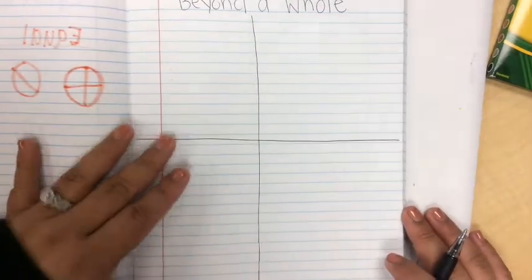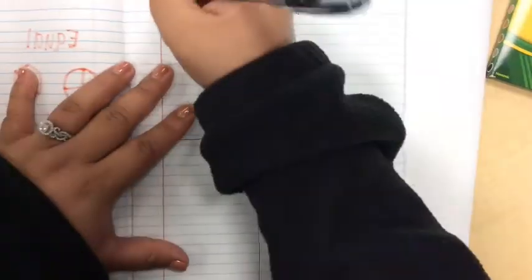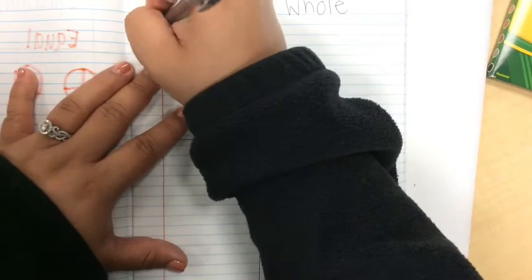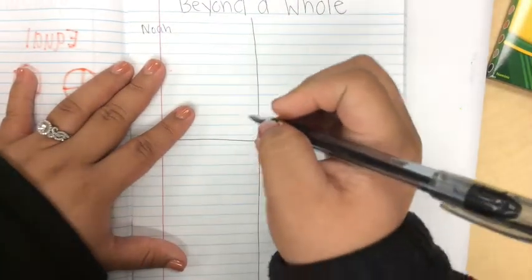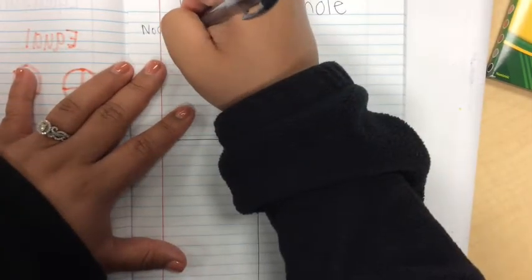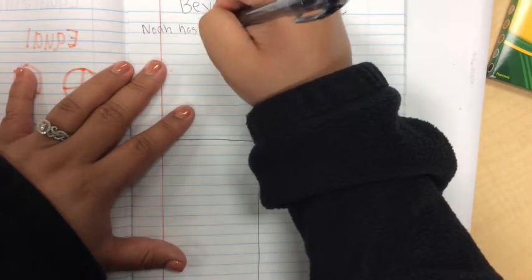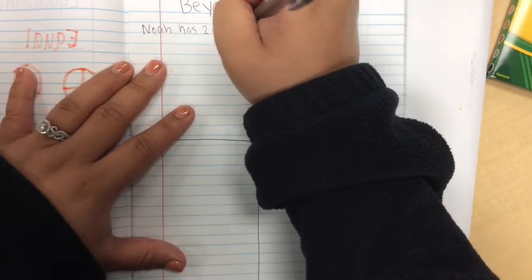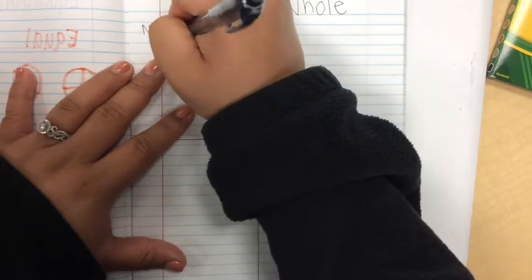So this one, I'm just going to give a name. I'm going to say that Noah has 2 chocolate bars.